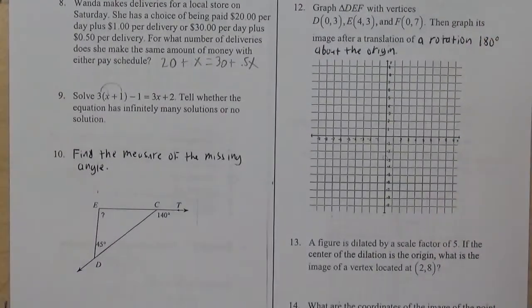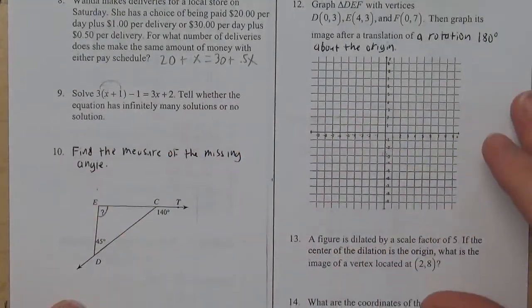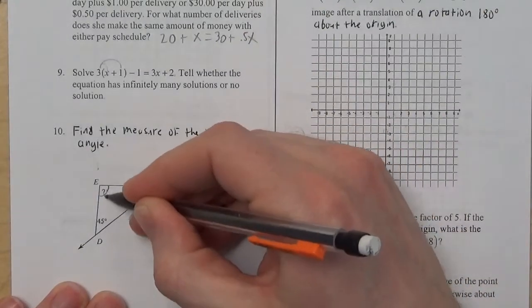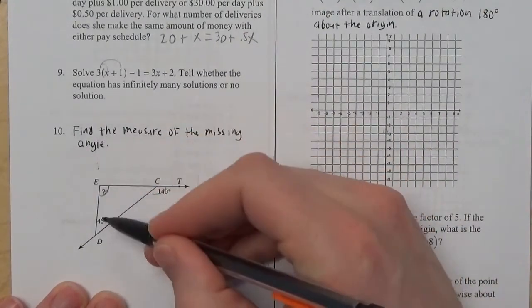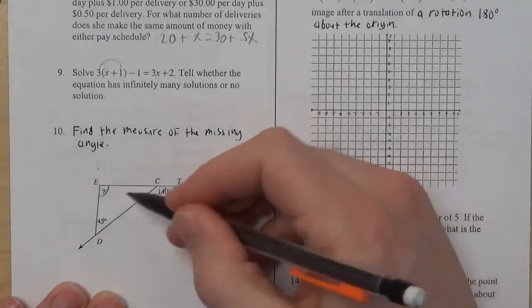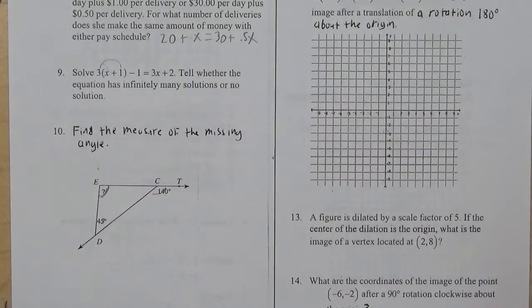Number 10 says find the measure of the missing angle. So looking for this angle right here. This is the exterior angle theorem. It says that the exterior angle is equal to the 2 remote interior angles combined. So this plus this equals this. So you got to figure out what's left over here. If this is 45, what's left over here to equal 140 altogether for that.